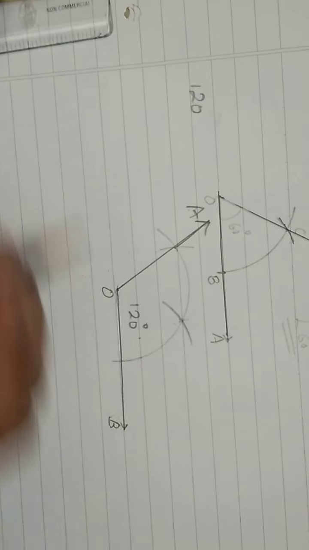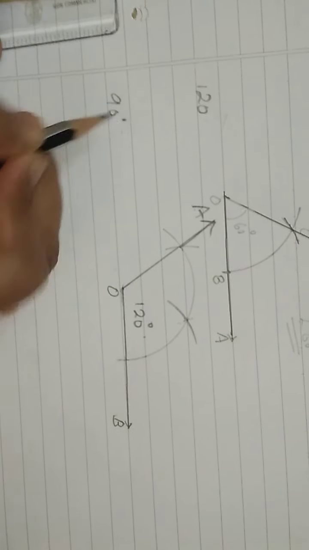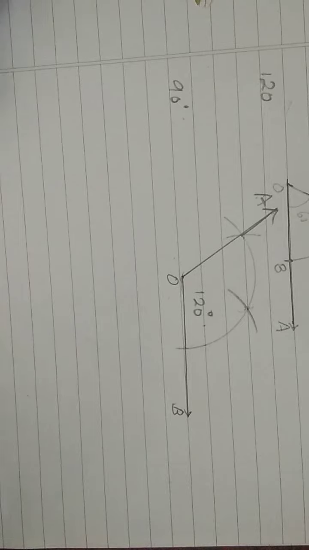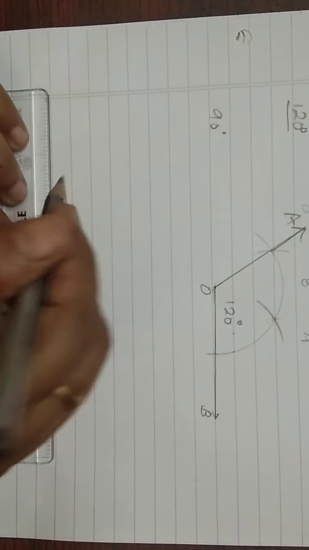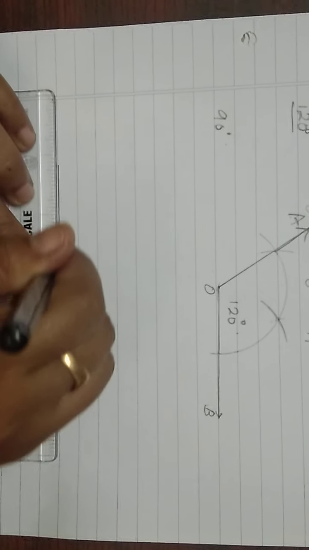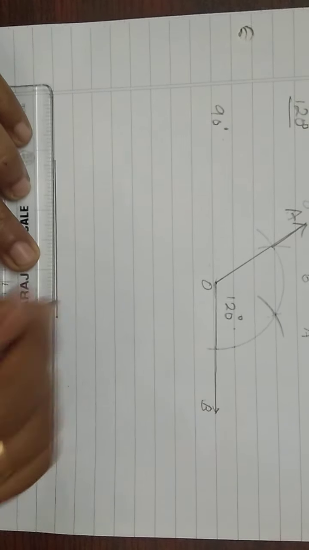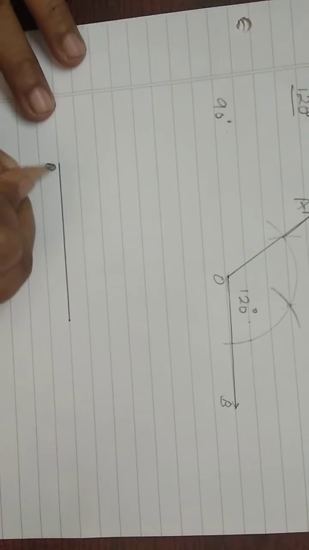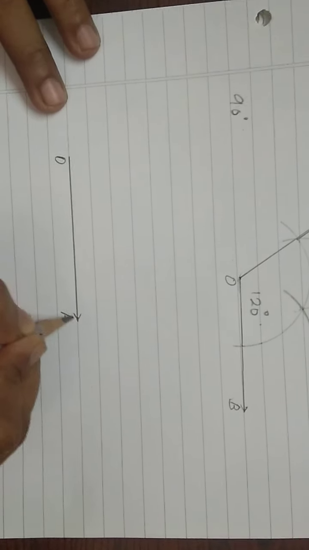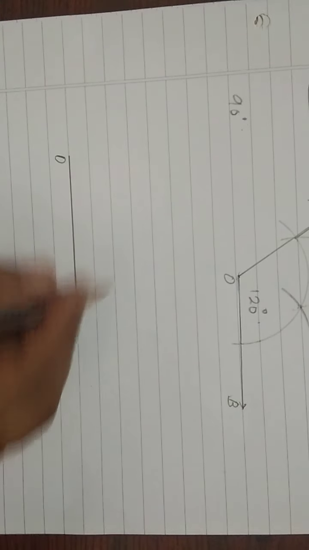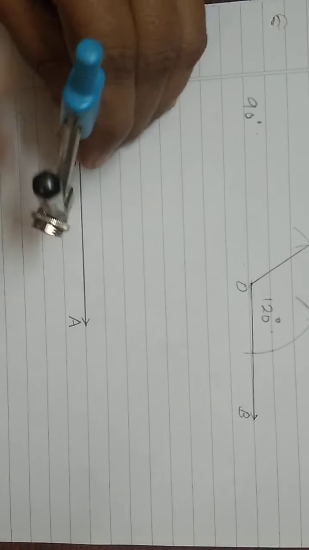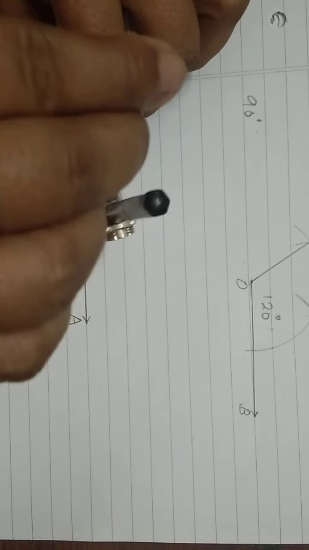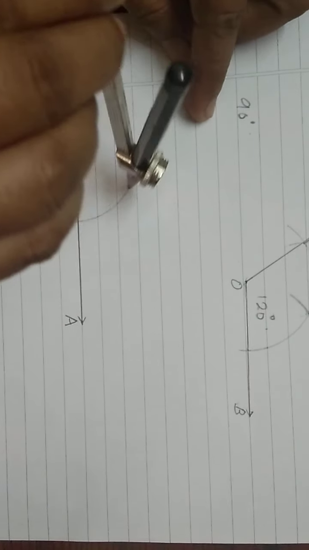Okay. Now we will study how to draw 90 degrees. How will you draw 90? Again first we have to draw a line segment OA, which I have drawn. Now we have to take an arc with your own radius. From the center you have to draw an arc.